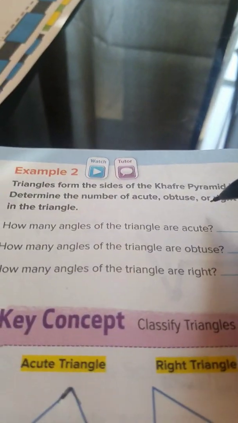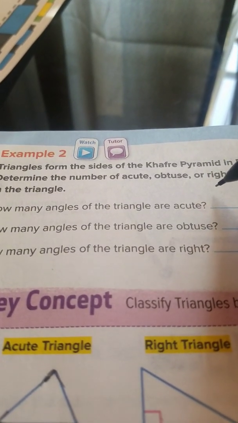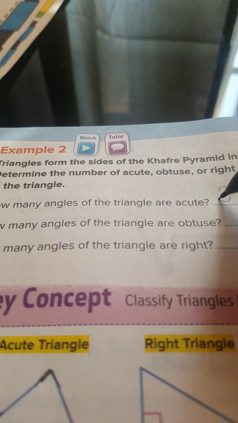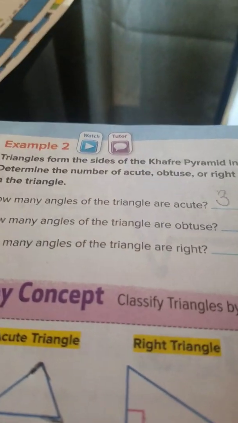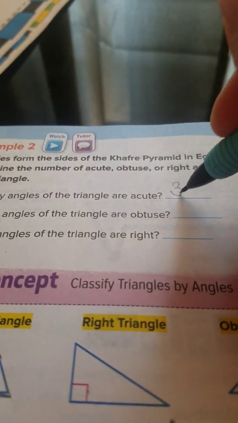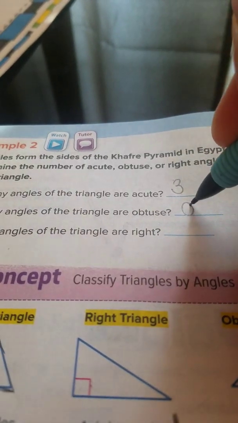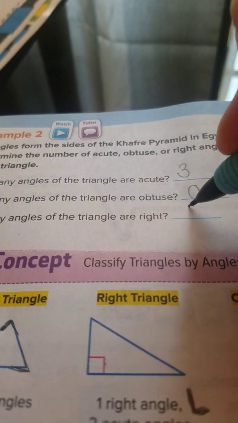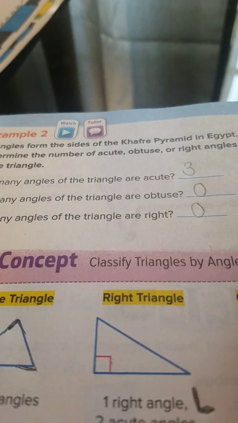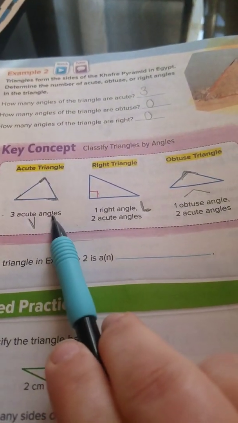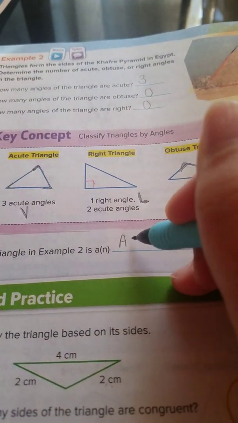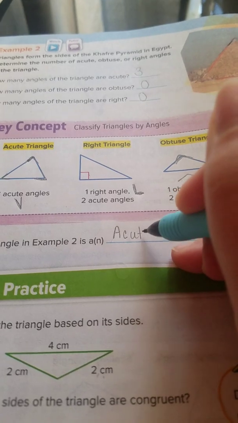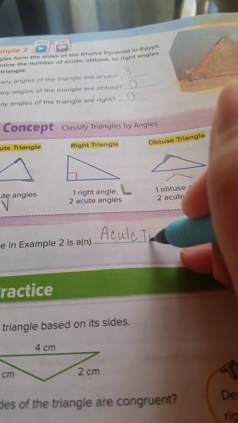So answering the first question, how many angles of the triangle are acute? 3. We know triangles only have 3. So if all 3 of them are acute, 0 of them can be obtuse, and 0 of them can be right. Looking down here again, 3 acute angles. That pyramid shows an acute triangle.